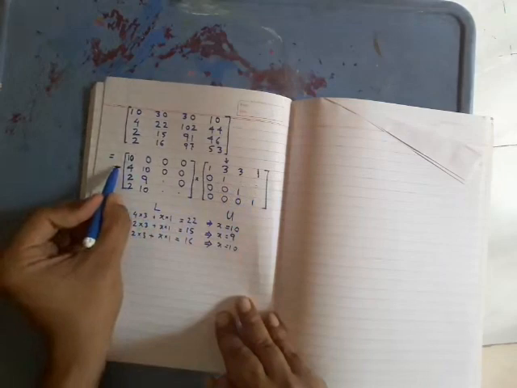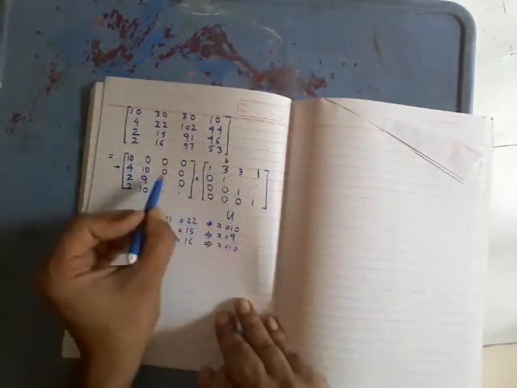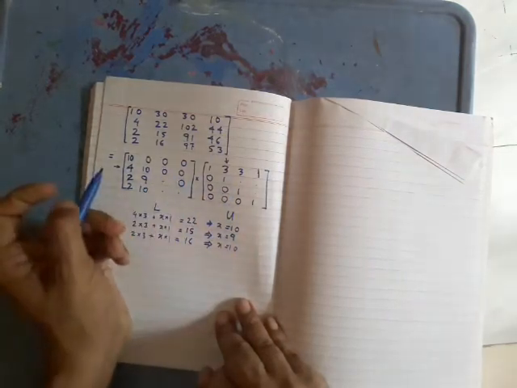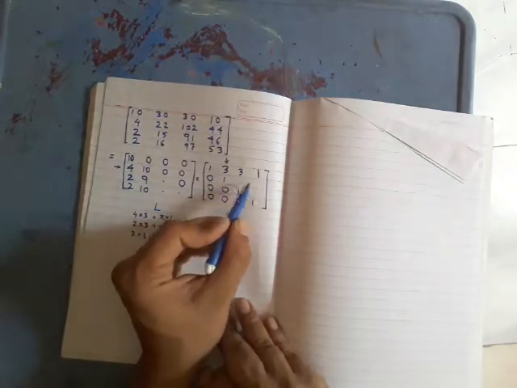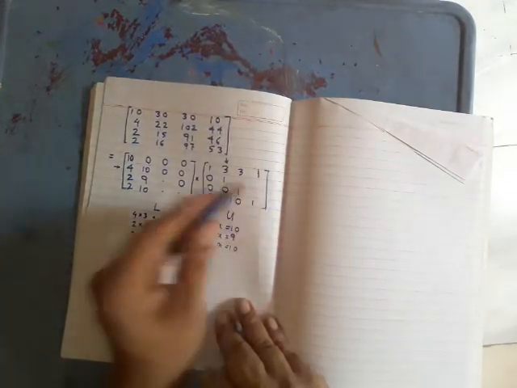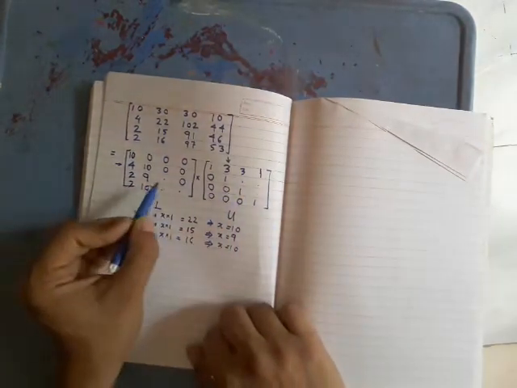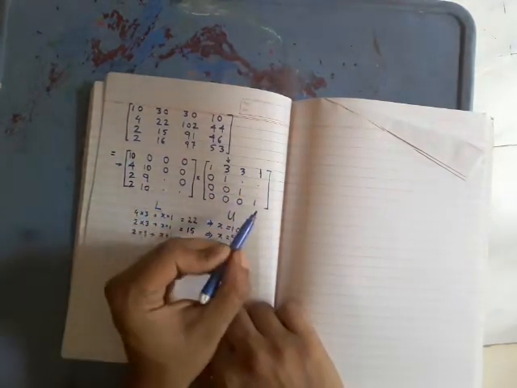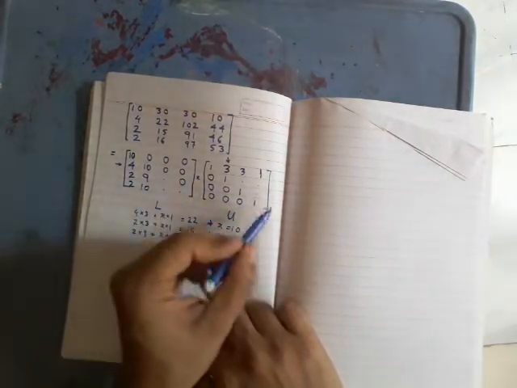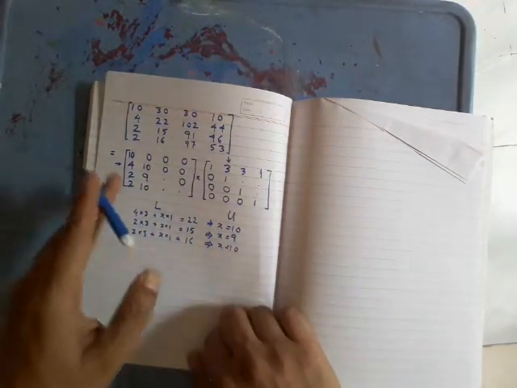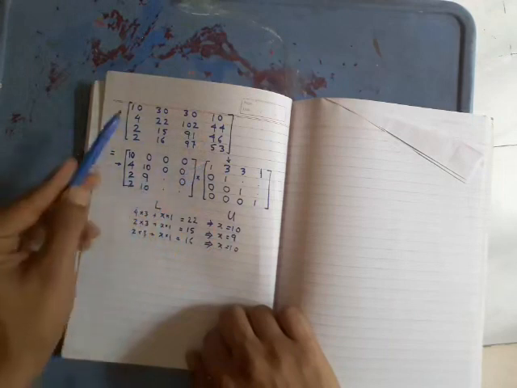Now you will take the second row and multiply this with this. Because of these zeros, the only unknown will remain here this one and here this one. So you will be able to find out these numbers. After that, you will come back to L and find out this. Then you will find this and then you will find this. So you can find all these things just by carefully looking at these entries in a particular order.